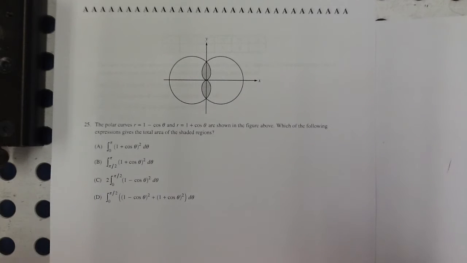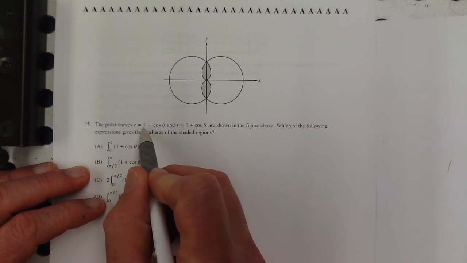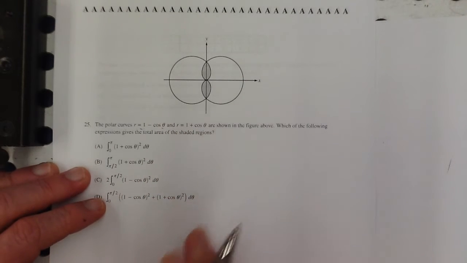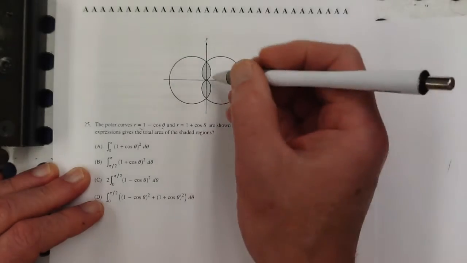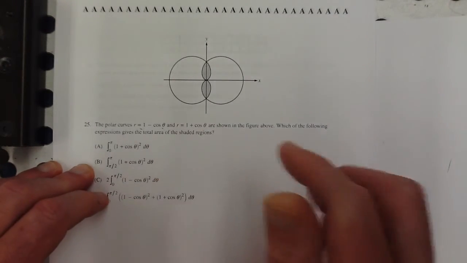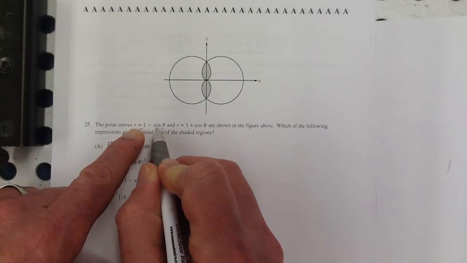Ooh, polar area. Okay. Polar curves r equals 1 minus cosine theta and r equals 1 plus cosine theta are shown in the figure above. Probably it would be helpful to figure out which one is which. So r is equal to 1 minus cosine theta.